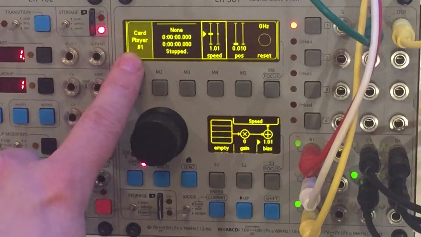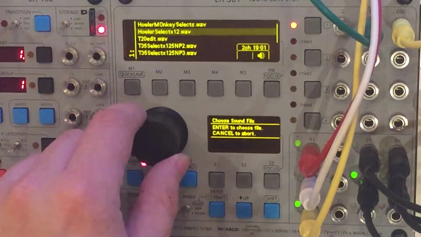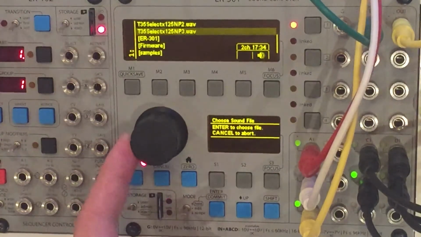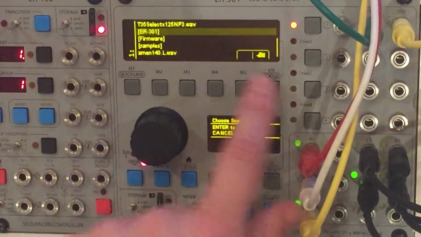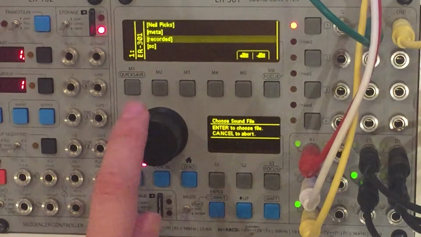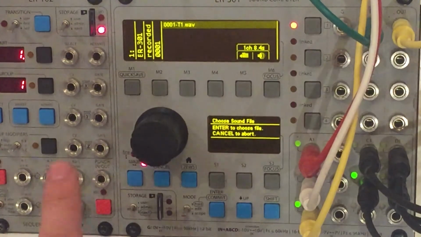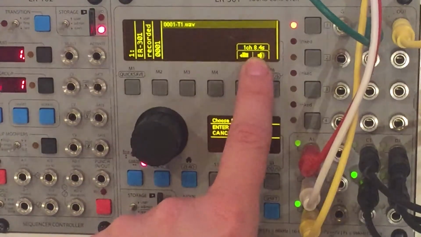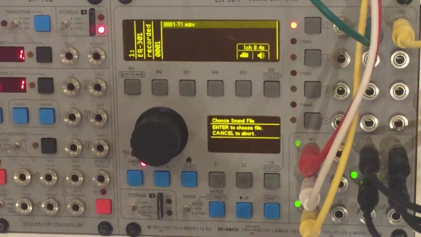I'm going to load file. And this is actually going to be a really tiny file. I don't have an audio file on here larger than 512 megs, but let's just see how this behaves. So I'm just going to navigate on my card here. I'm going to go to recorded. Here's a sample I recorded earlier. And another interesting thing that's been added now is an audio file preview in the browser. So you don't actually have to load up files anymore to hear what it is.